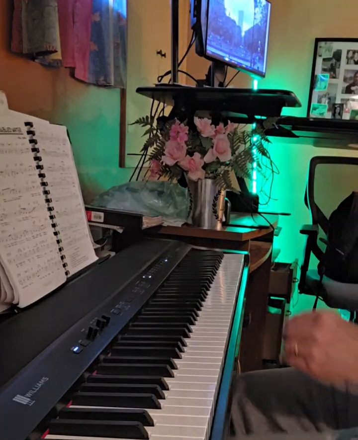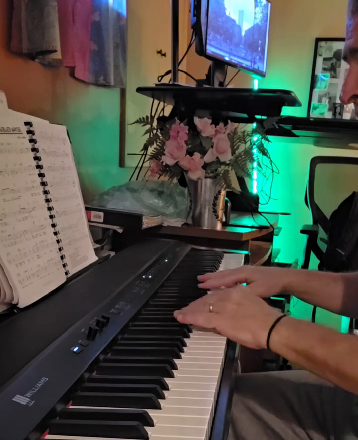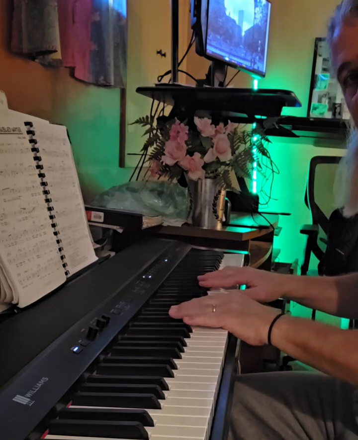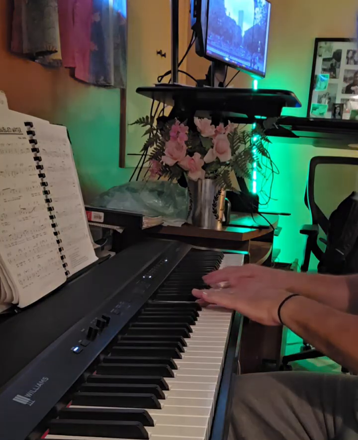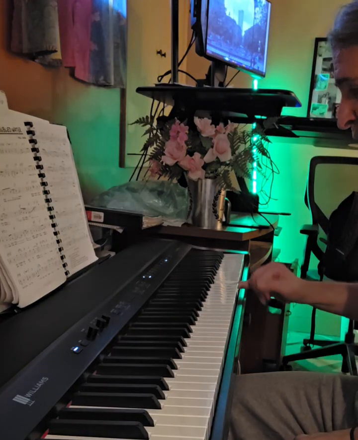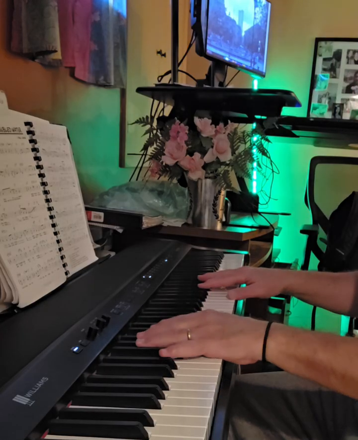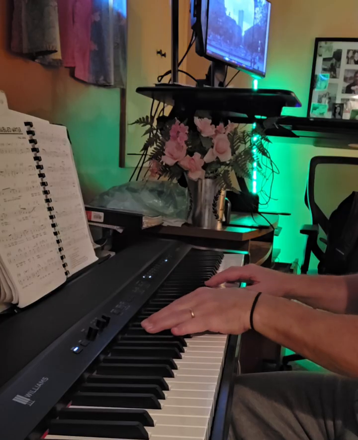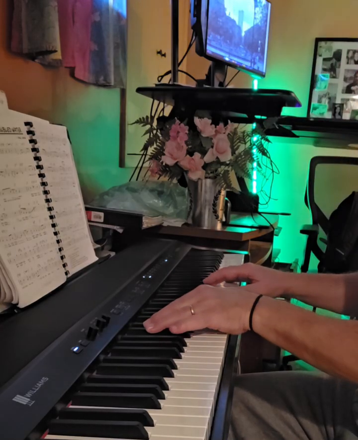All right, so what we have here, we'll start on the E flat, real easy, and the G is on the top here. If you can see, we have E flat, G, B flat, E flat, and the G melody way on top. Okay, so we have this real simple, and then switching to the B flat major.